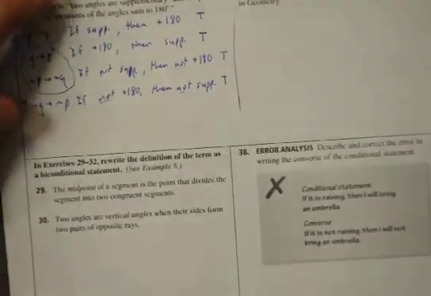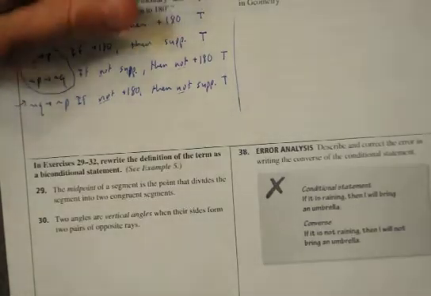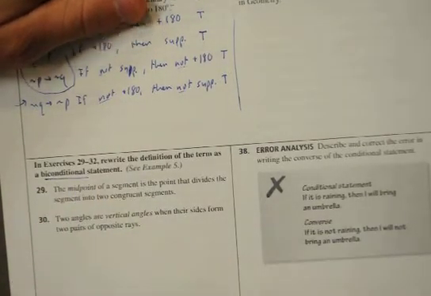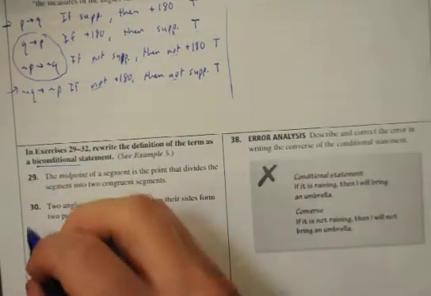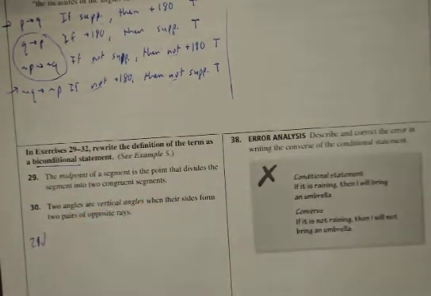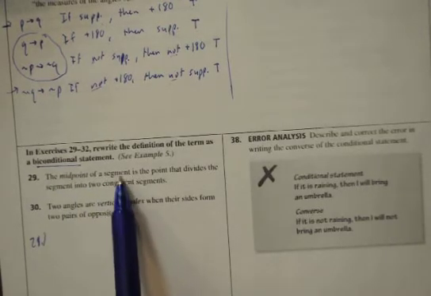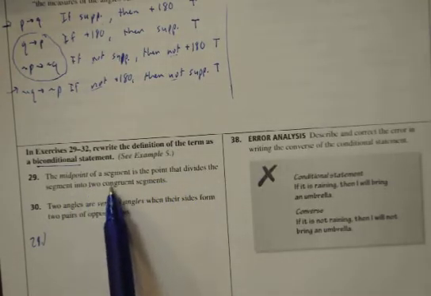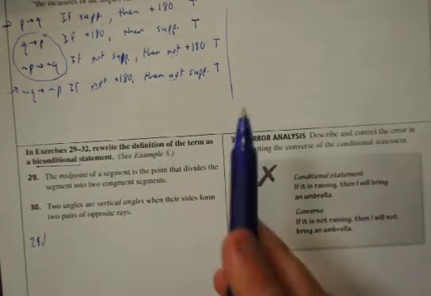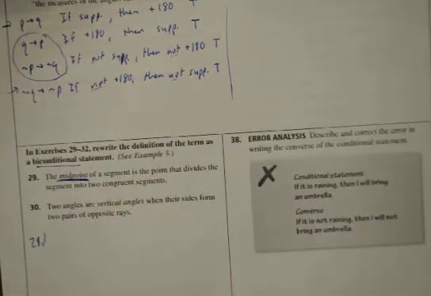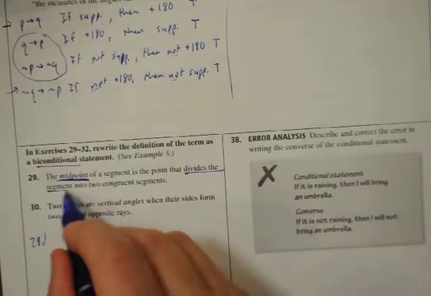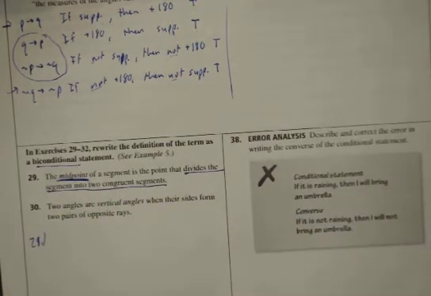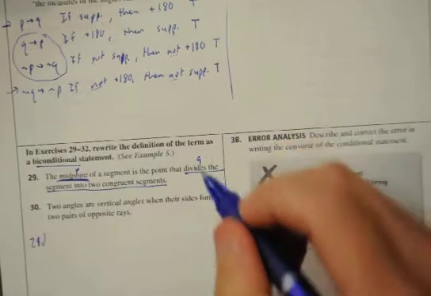Number 29 says rewrite as a biconditional, which means we need to rewrite it with the if and only if. Alright, so for 29, I'm not going to write it, I'm just going to say it, so you can copy down my words if you want. The midpoint of a segment is the point that divides the segment into two congruent segments. So midpoint, and then divides the segment into two congruent segments. So I would say something like this. Think of this as like your P and this is your Q.